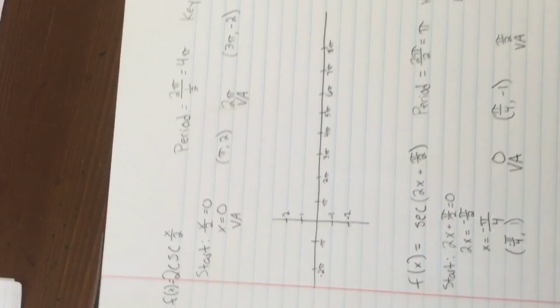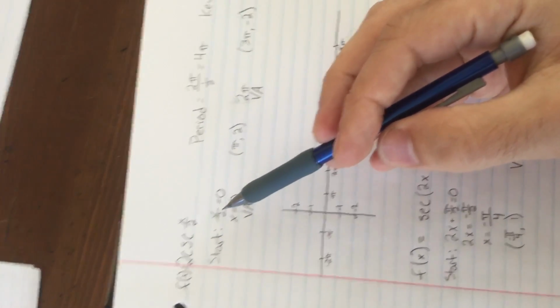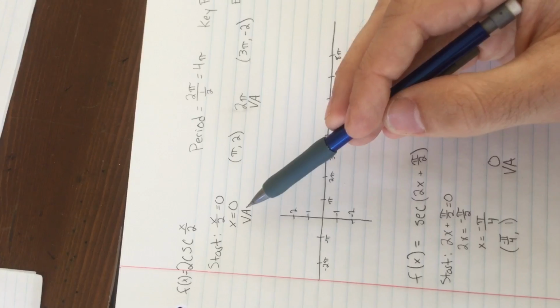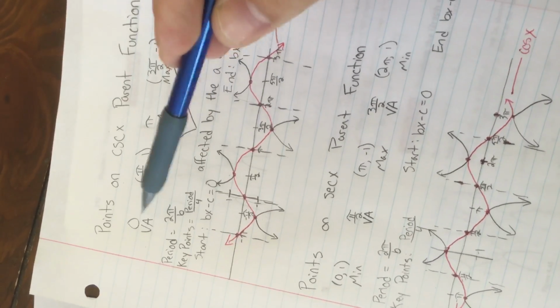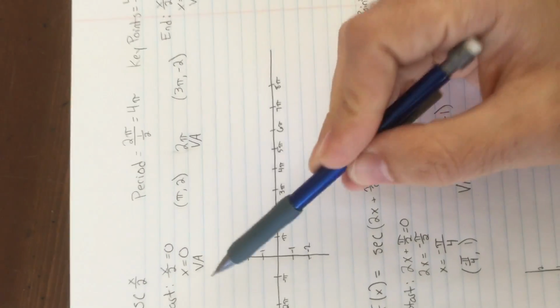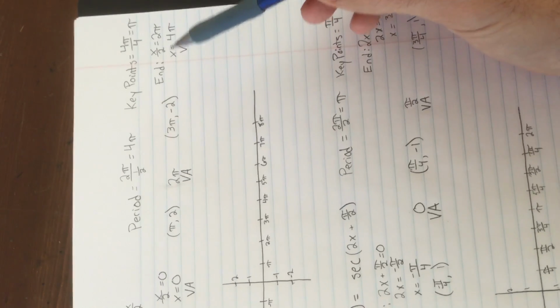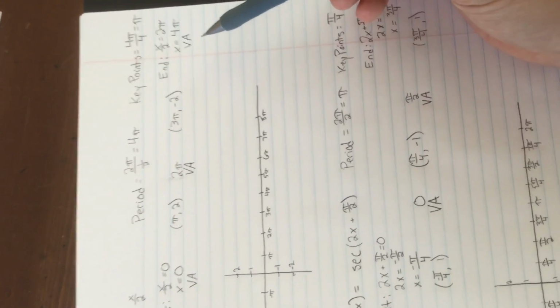Okay. So to do the start, I took basically bx because there's no c value and set it equal to 0. Okay. And to solve that, we get x equals 0. And knowing that our cosecant is always going to start with a vertical asymptote with this start point. Okay. And then I just added pi each time until I got to the end of my period at 4 pi, which is also going to be a vertical asymptote.